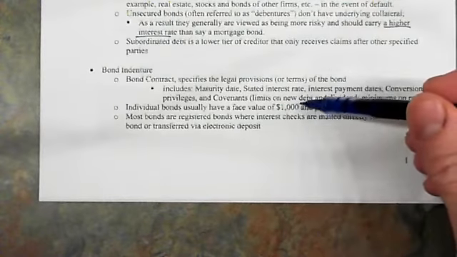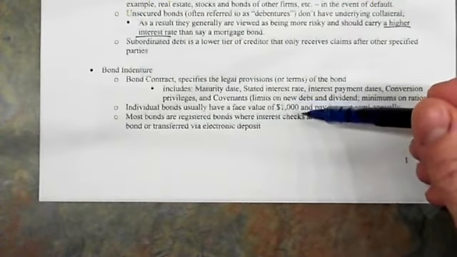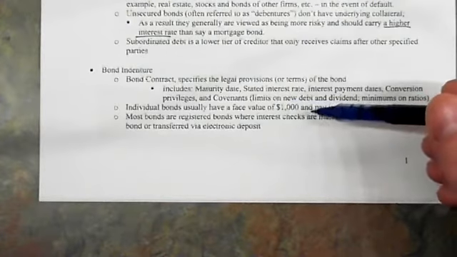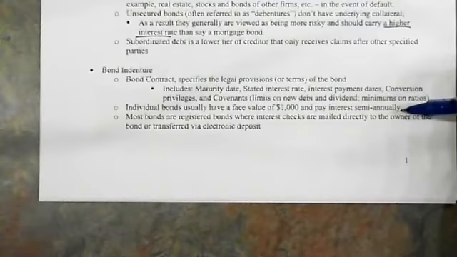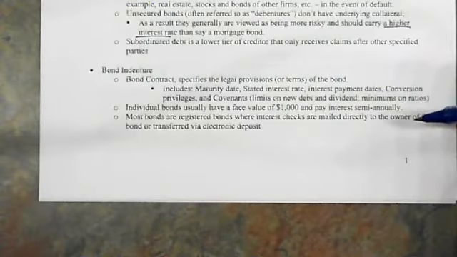So each individual bond would have 1,000, which means in an issue of the 1 million, we would have sold 1,000 $1,000 bonds, and they will typically pay interest semi-annually. Although I will use a lot of annual interest examples and problems, simply because semi-annual interest takes a lot of time-consuming math to get through just 1 year.